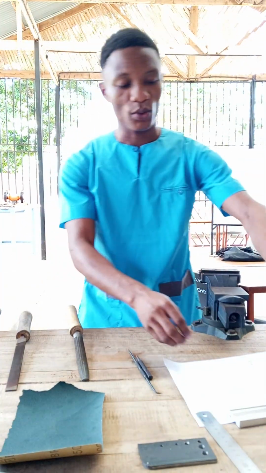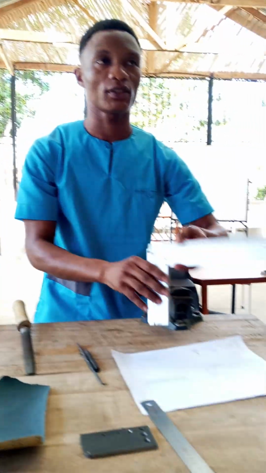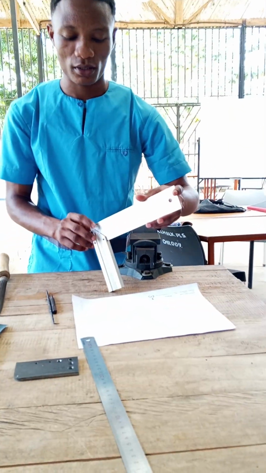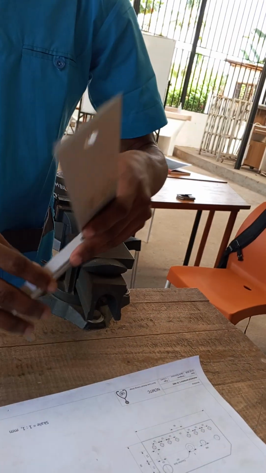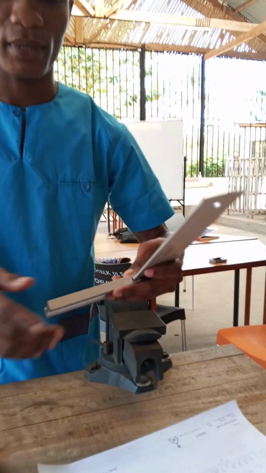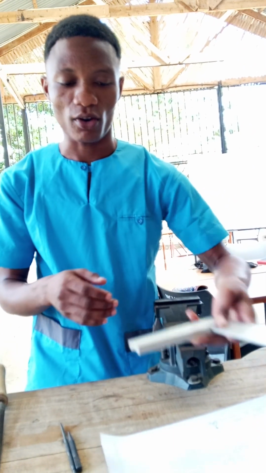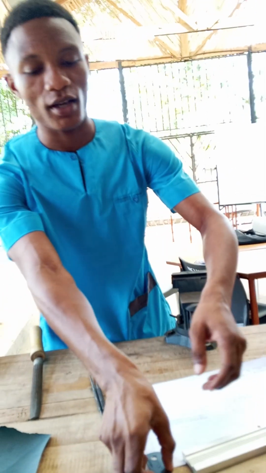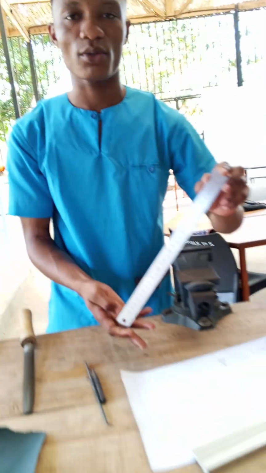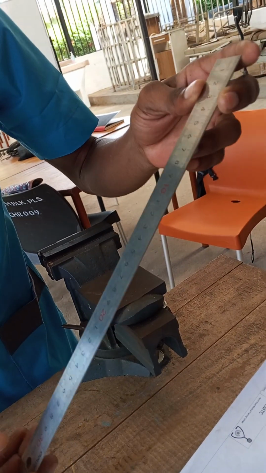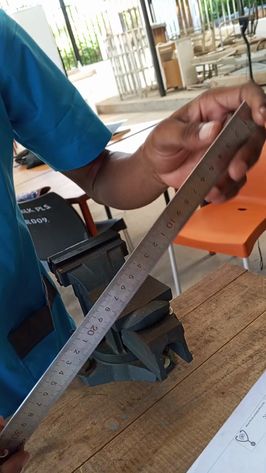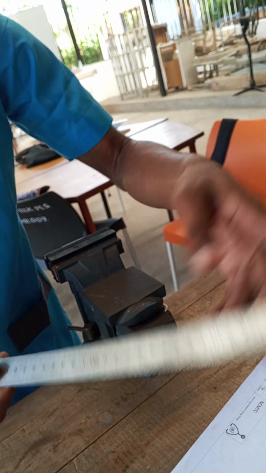Then this one is an engineering square, which is used to measure the workpiece at right angles. Also, we have a steel rule, which is used to measure the dimensions of a workpiece, especially in millimeters.